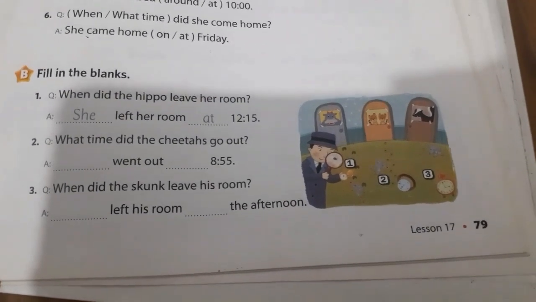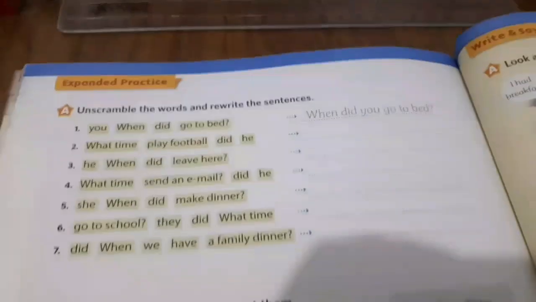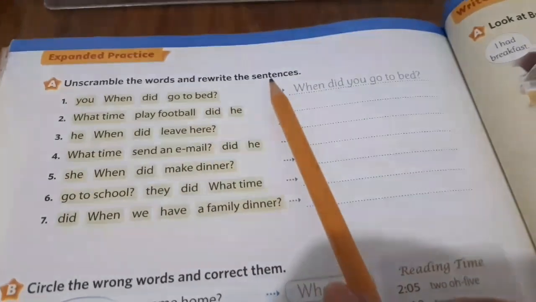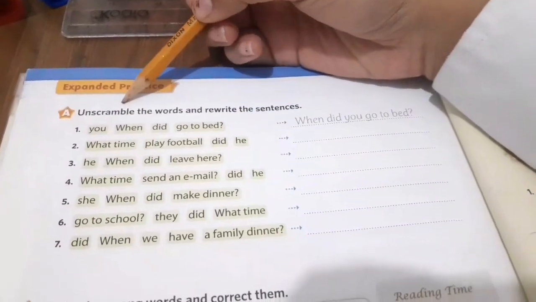When did the hippo leave her room? Again, you have to look at this, okay? You have number 80. Here we go. It says, unscramble the words and rewrite the sentences. Now, this is pretty simple. You guys know how to unscramble the words, okay?